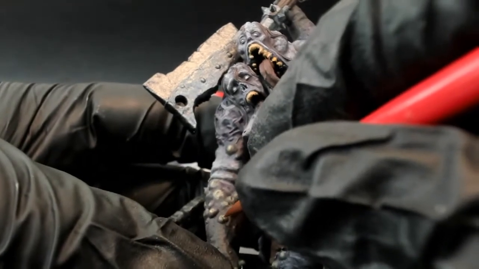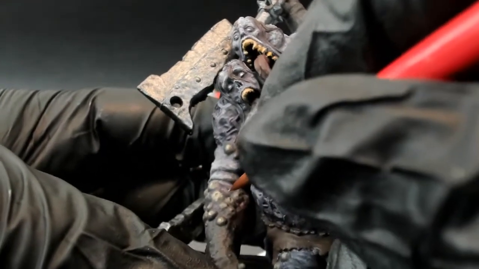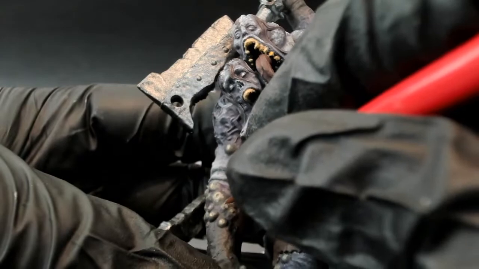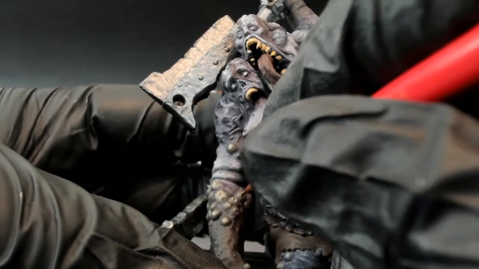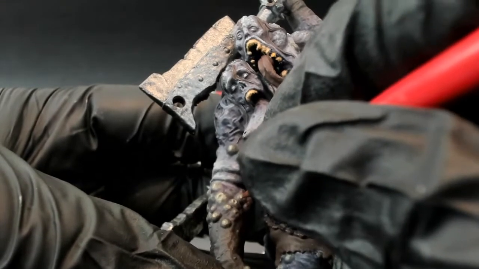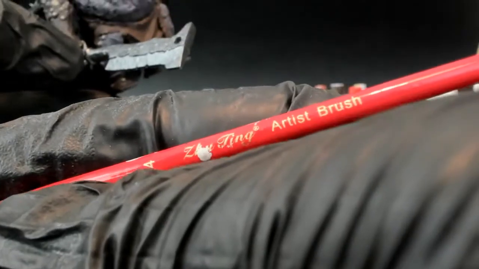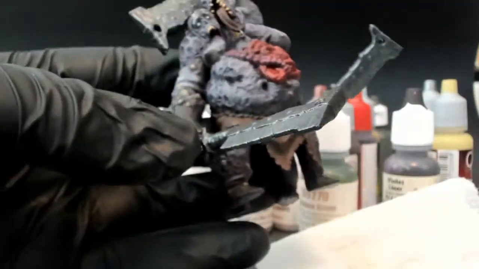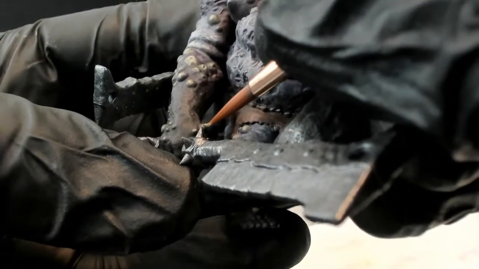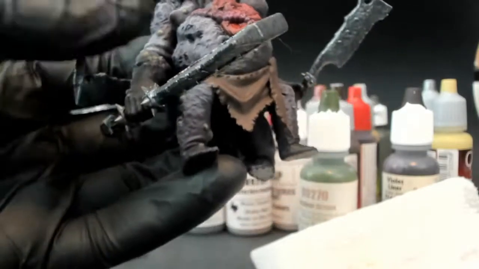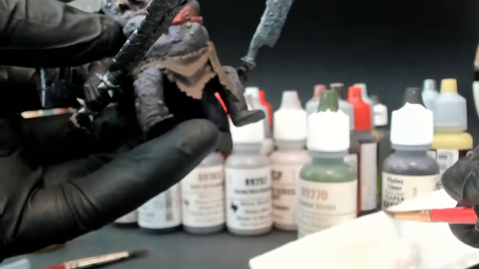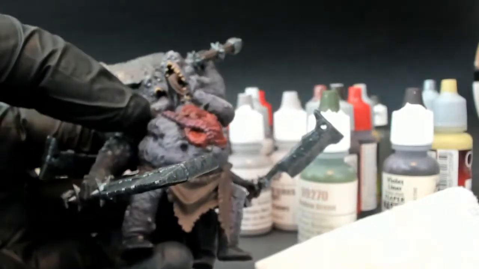Or I order my brushes off of Wish. This is a Wish brush. Now, I do kind of want to try and get some sable hairs, just to see what the big deal about them is.